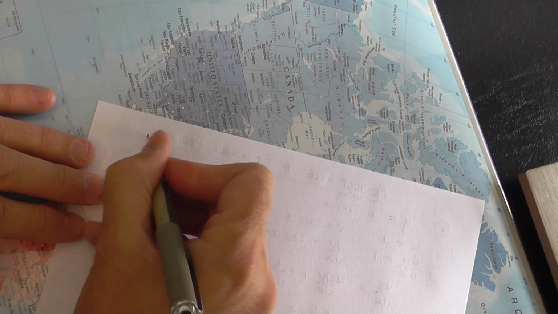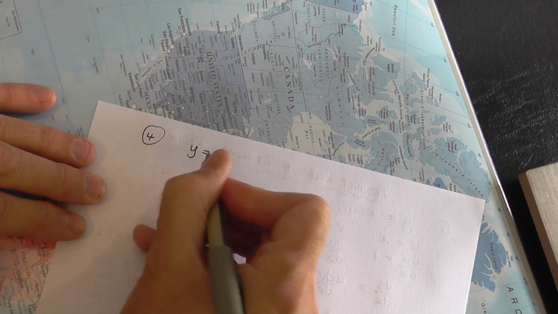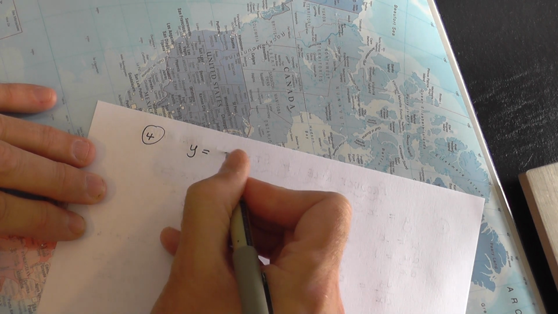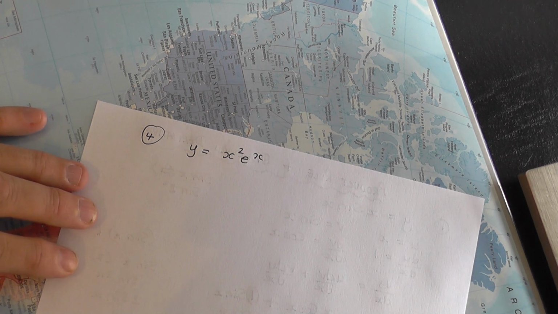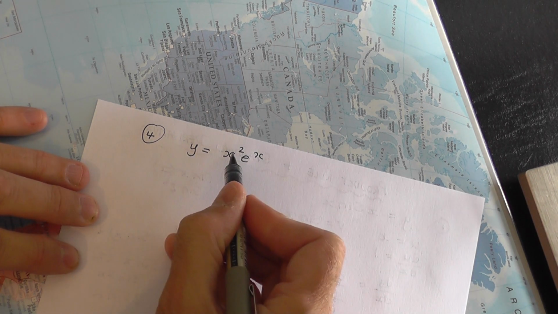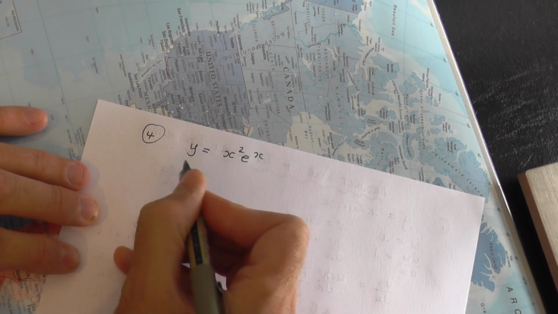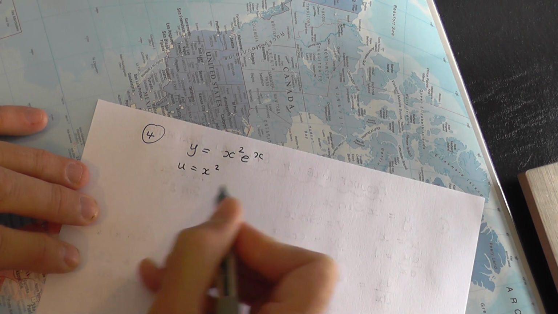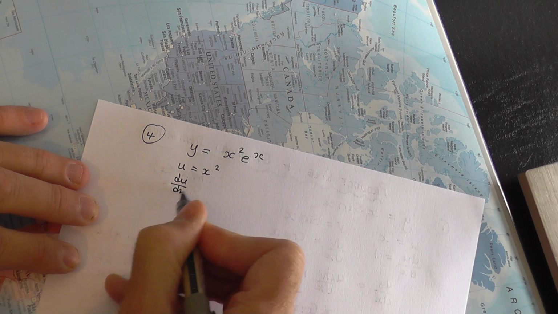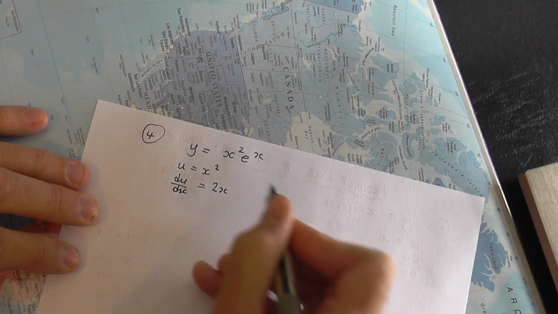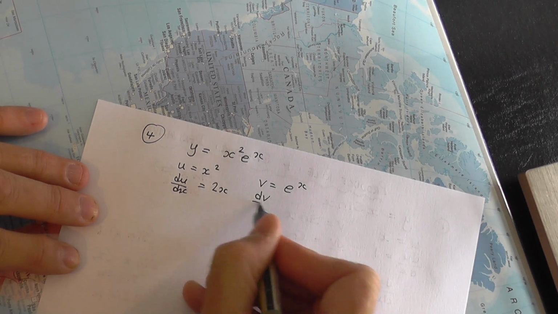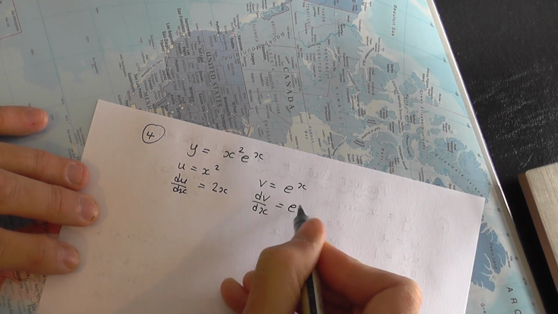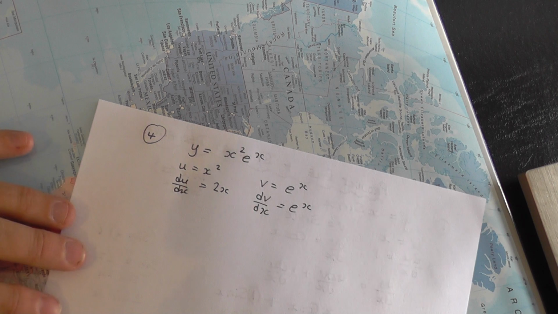Okay, so let's have a look at number 4. What about y equals, let's say, x squared e to the x? So an exponential involvement here. Again, a product, x squared, multiplied by e to the x. So u is x squared, and we'll need du by dx in a minute, that's 2x. V is the exponential e to the x. dv by dx, standard result, should learn it off by heart, is just the same thing.